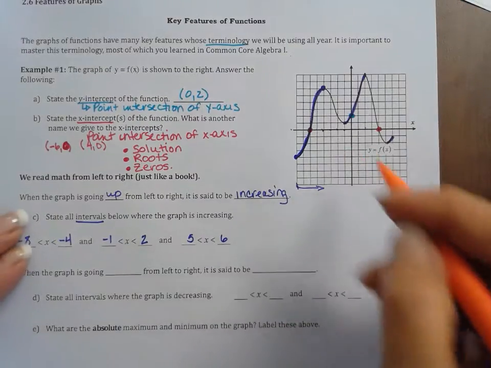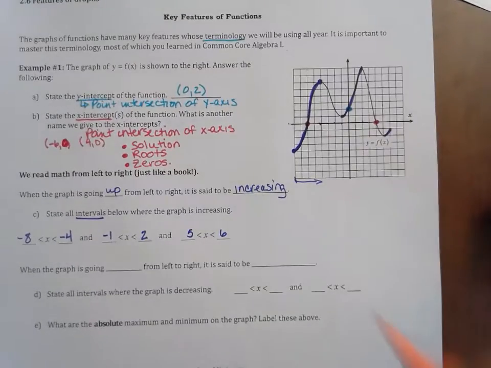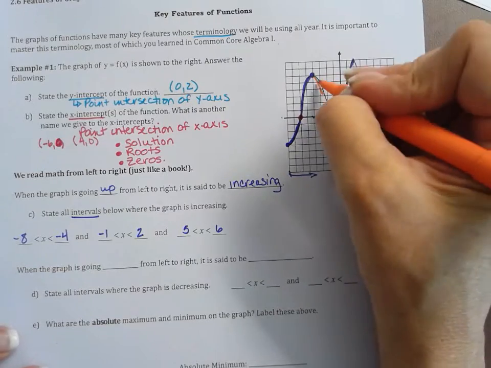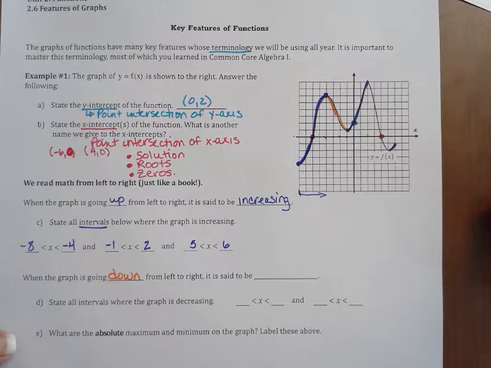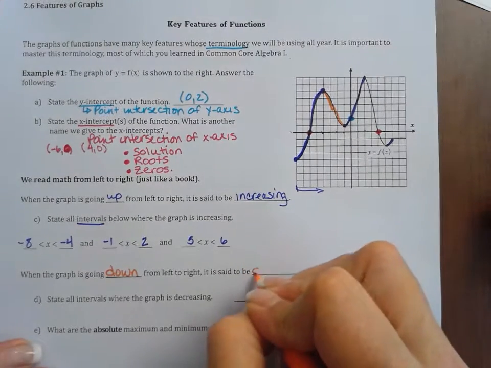Now, what are the other sections of the graph that we haven't talked about or described yet? Ones that are going down. And if the graph's going down from left to right, what do you think it's said to be doing? Decreasing.